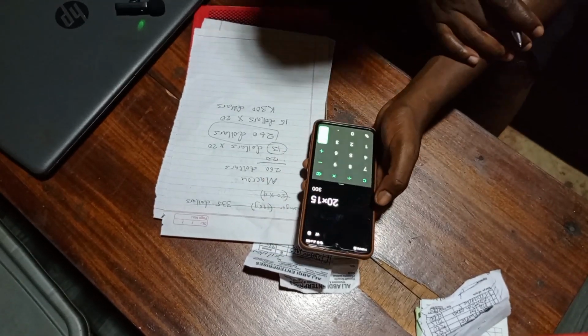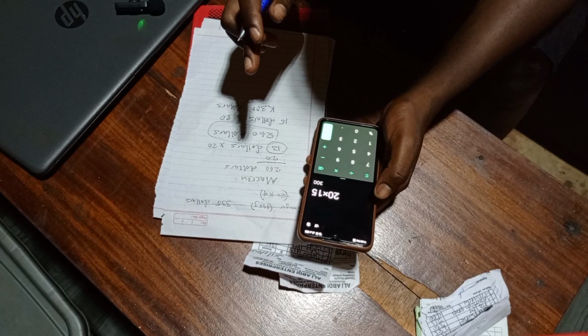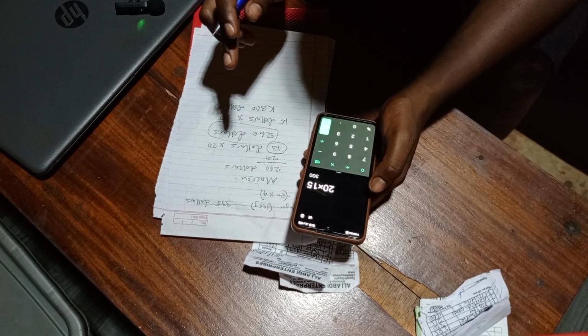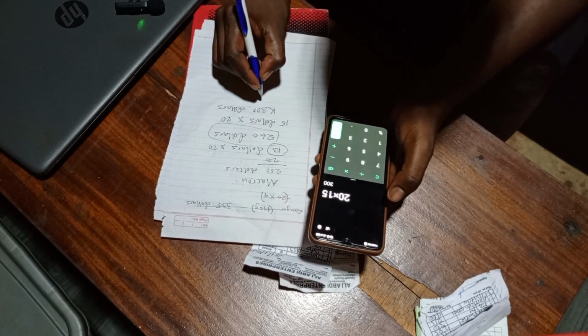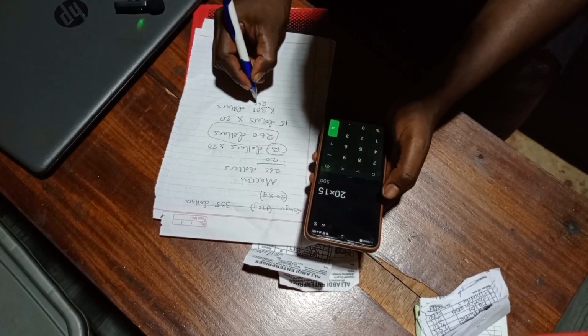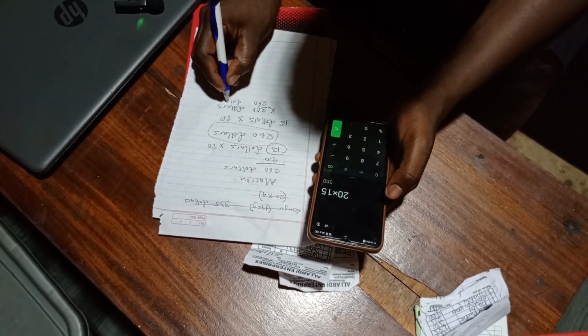See? And remember how much we bought the same goods. We bought it at how much? $260 or kwacha.